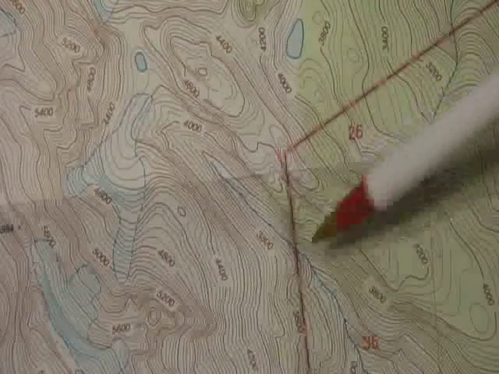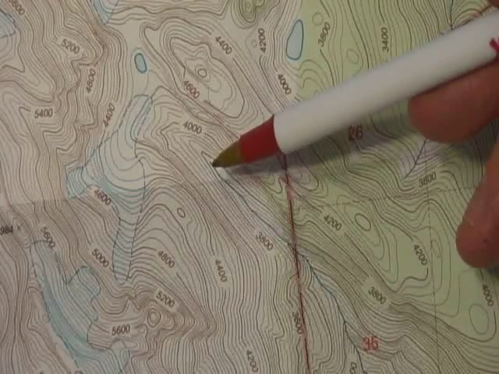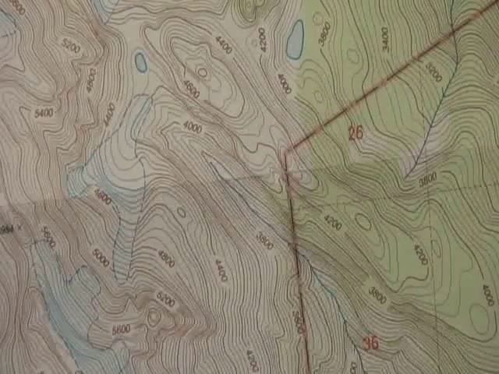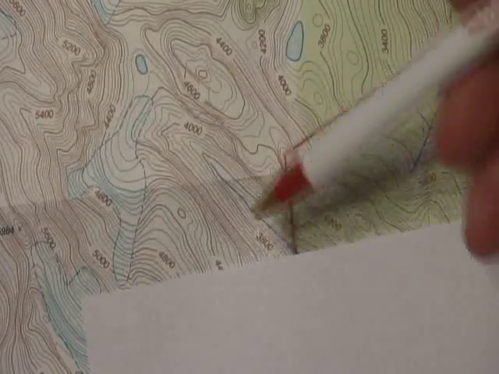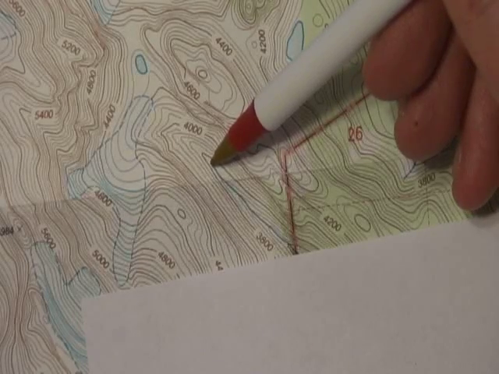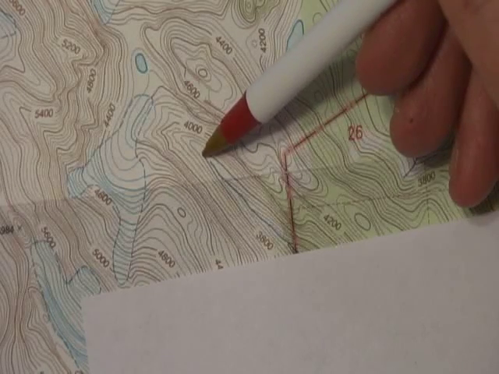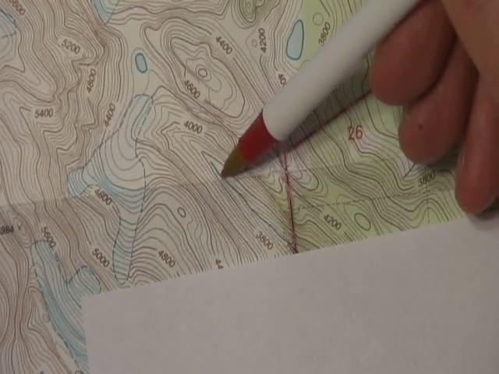Well, there it is. Here is the top of Falls Creek where it's known to start. So as you can see, the head of the stream starts between this index contour and this other contour further down.